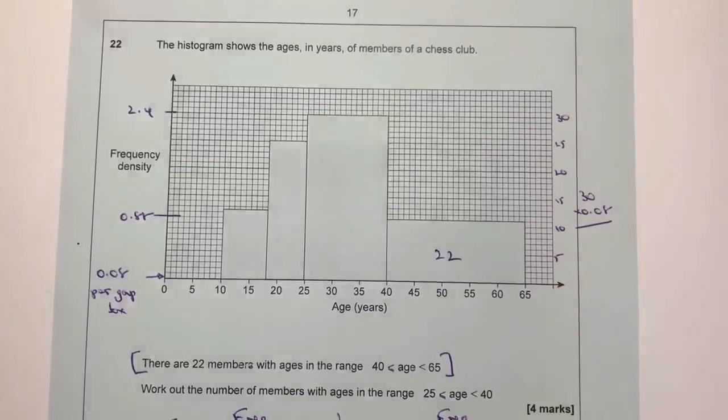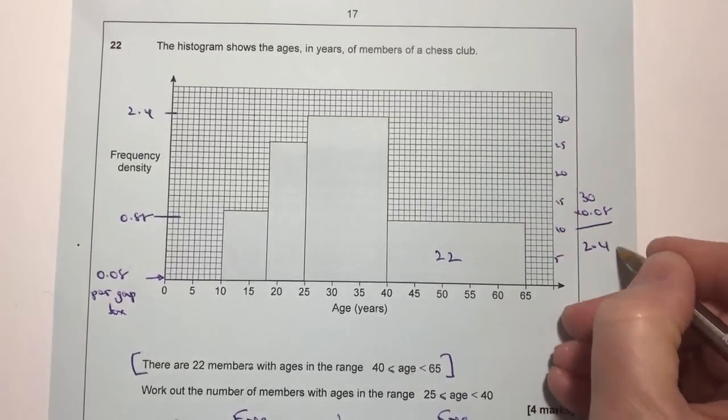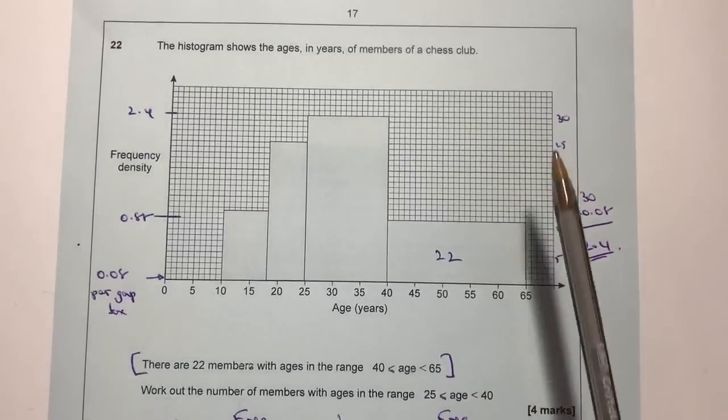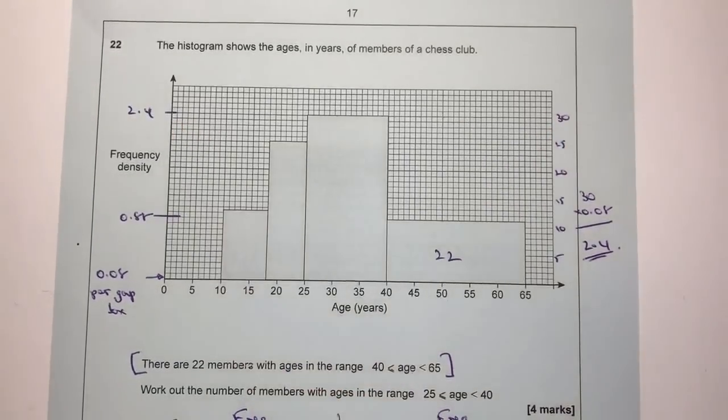And if I plug that in my calculator, that's going to give me 2.4. So I know that this 30 is equivalent to 2.4 over there. So it's entirely up to you how you do that, but the key issue with this particular question is getting hold of that value 2.4 of the frequency density.